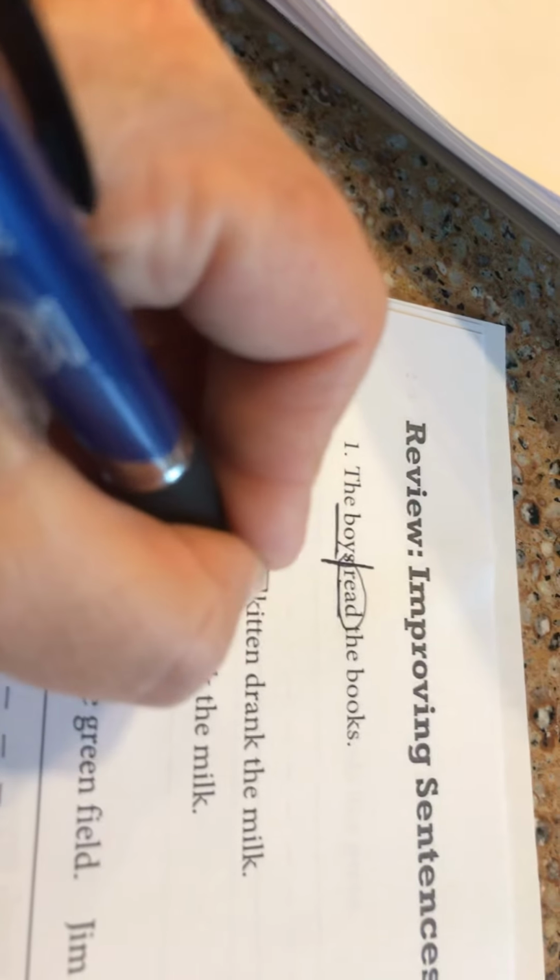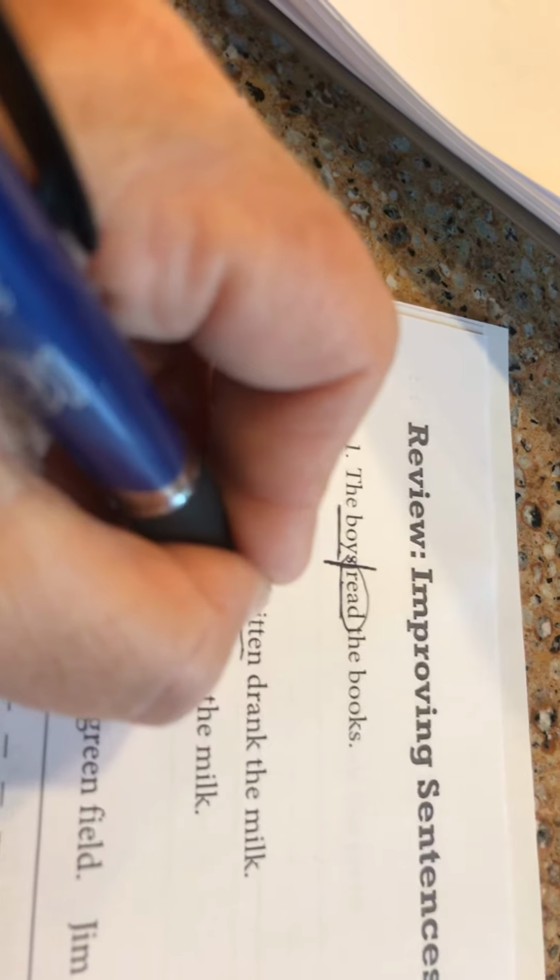Now let's look at sentence number 2. The gray kitten drank the milk. The kitten drank the milk. I need to know which of these sentences is more interesting, and it would be the gray kitten drank the milk because the word gray describes the kitten.